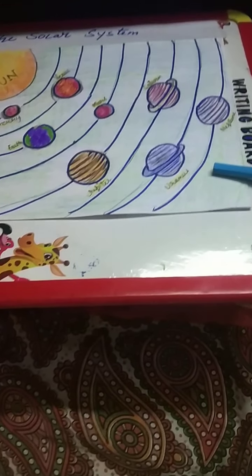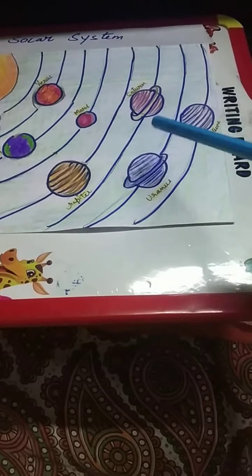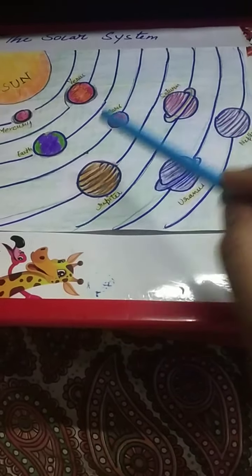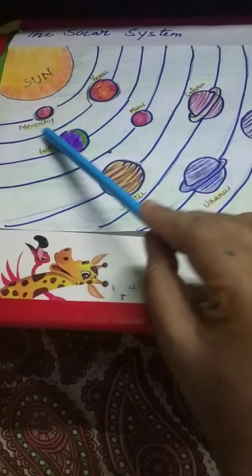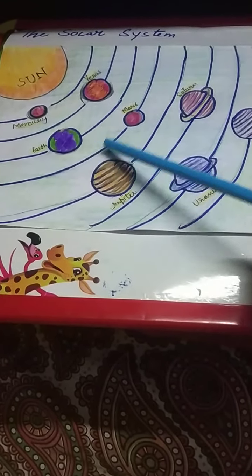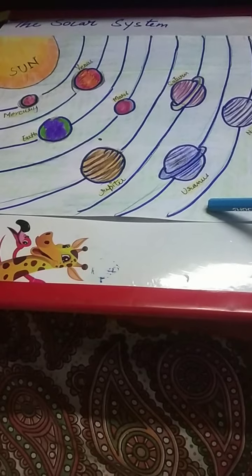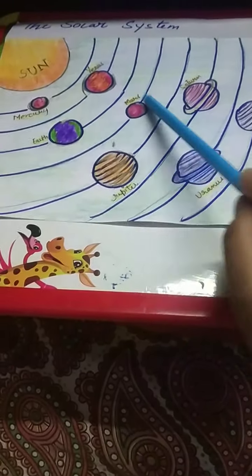The planets in order from the sun are Mercury, Venus, Earth, Mars, Jupiter, Saturn, Uranus and Neptune. Once again I am taking the names because we have to know their order. Simply knowing the names is not enough, it is necessary to know the order of the planets, that is Mercury, Venus, Earth, Mars, Jupiter, Saturn, Uranus and Neptune. So very good, and you also prepare how they come in order.